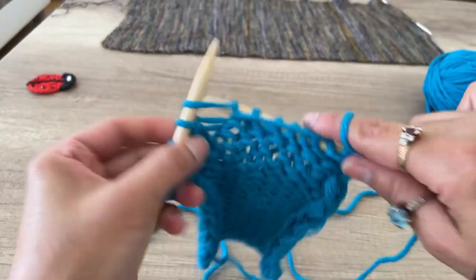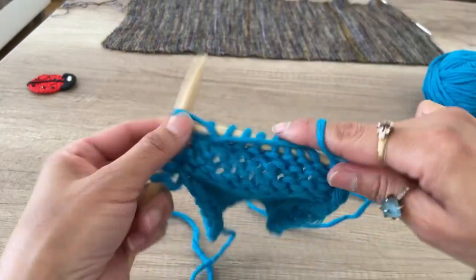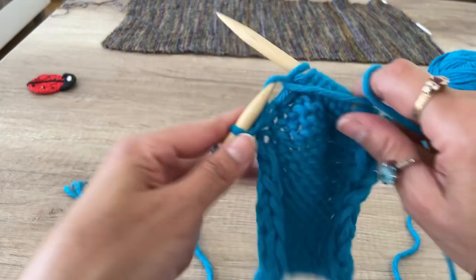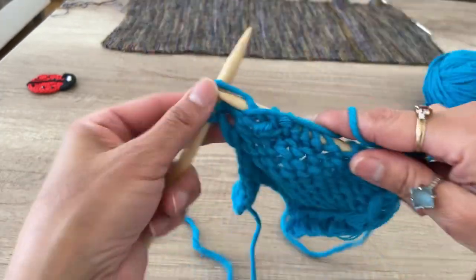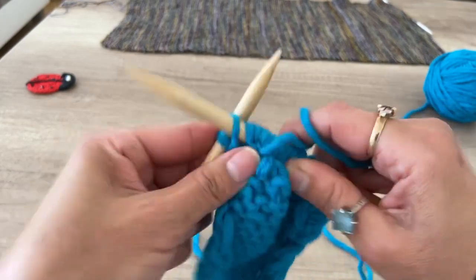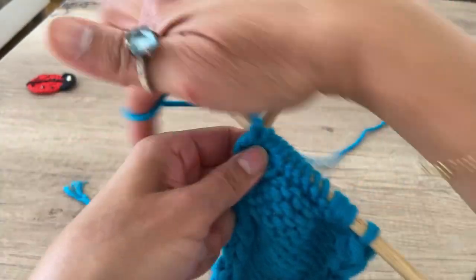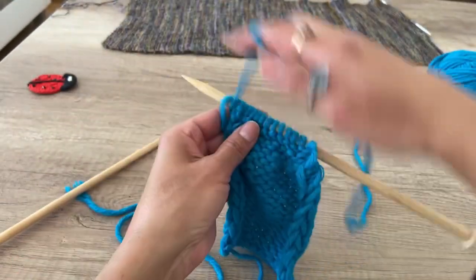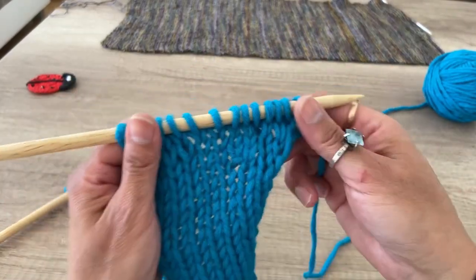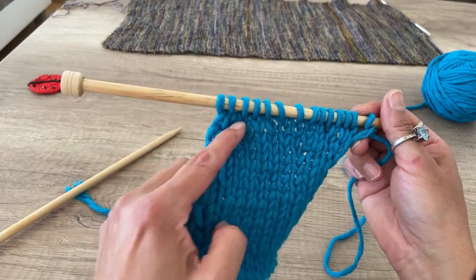I will show you two more basic stitches. Here I made the new stitch. And ready. So here you can see the increases, and here you can see the decreases.